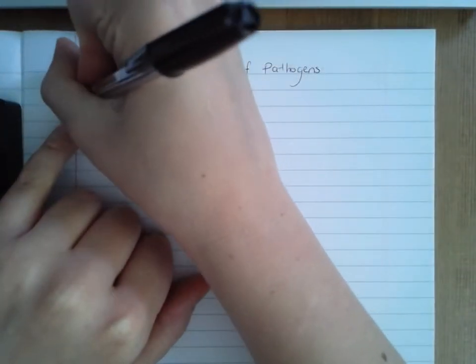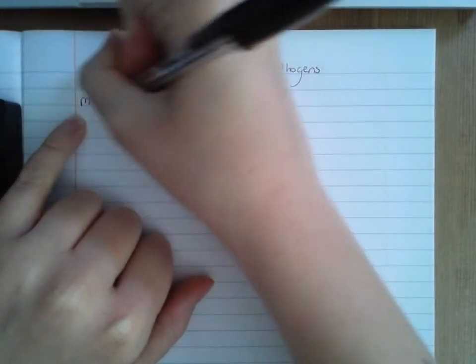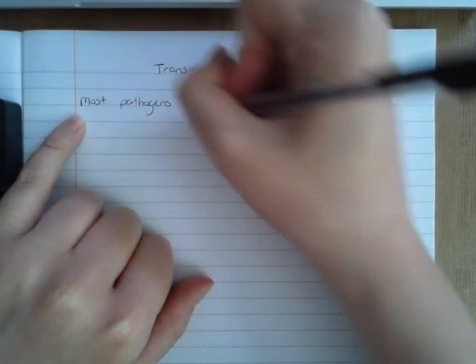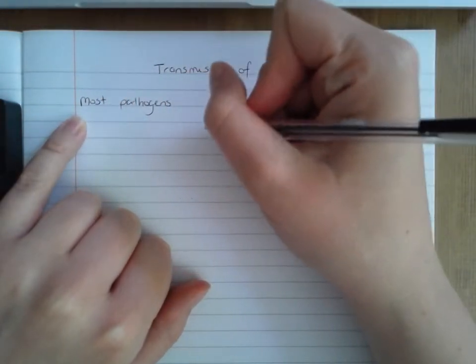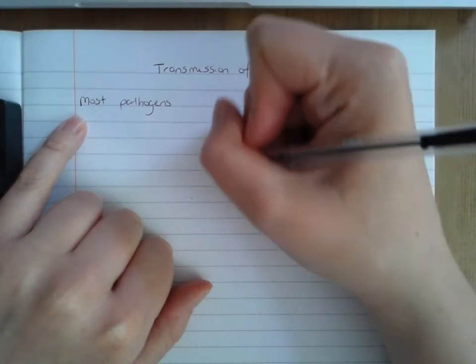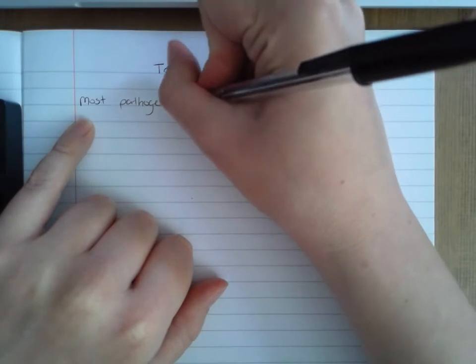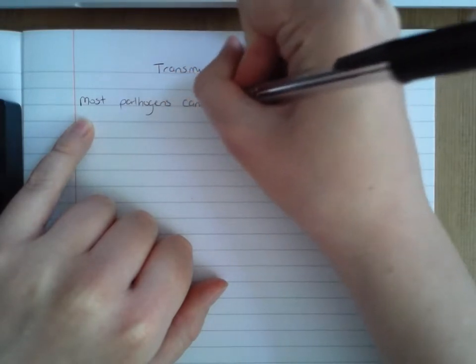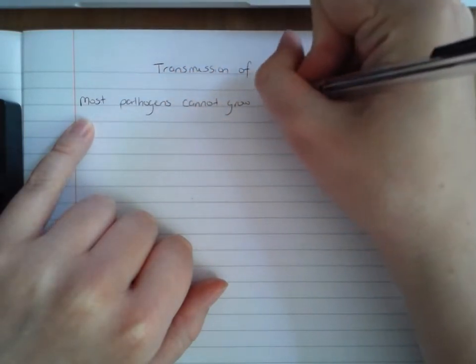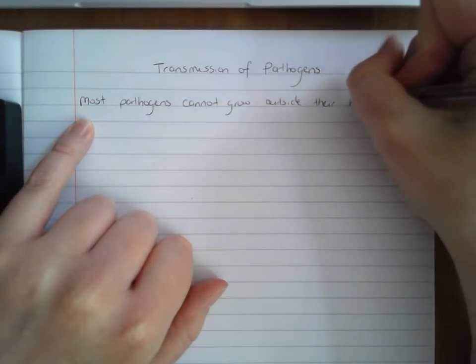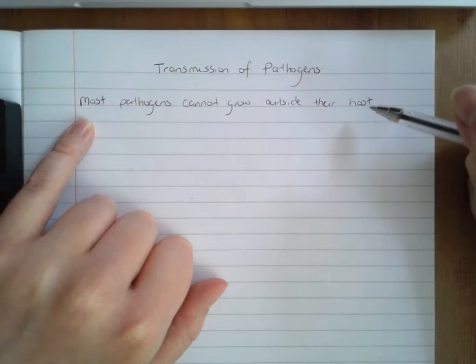So the reason that they want to spread is that for most pathogens, they can't grow outside a host. So they need the host to be able to grow and to be able to multiply. So it's important for their survival that they infect people. So I'm going to write most pathogens cannot grow outside their host. And by host, I just mean whatever it is that they've infected.